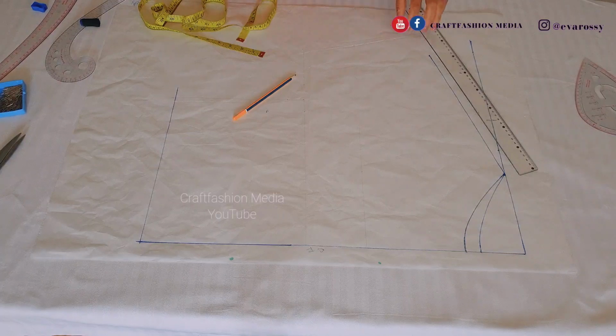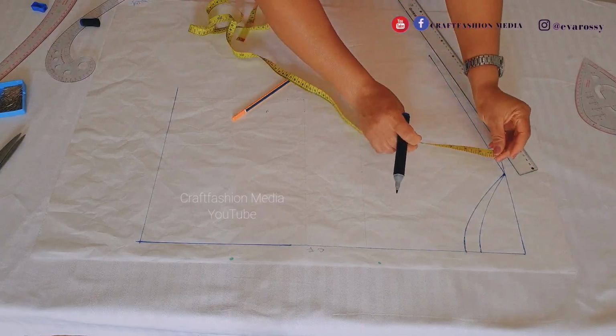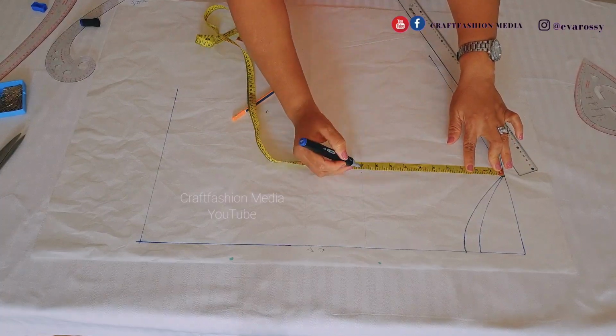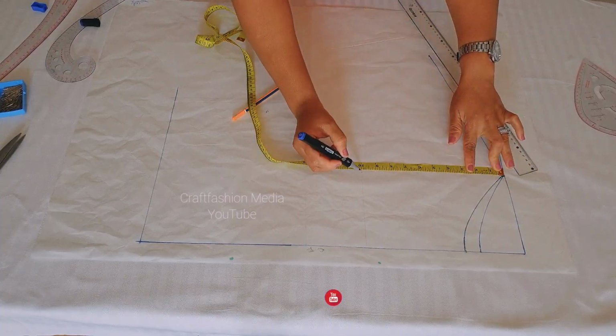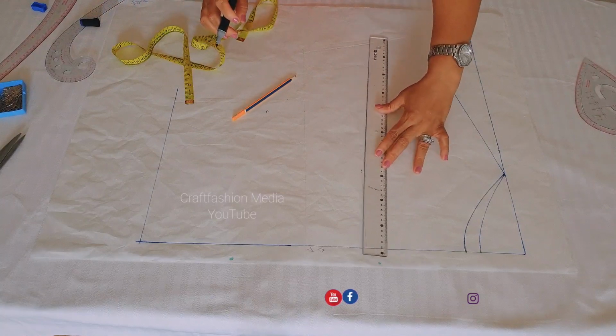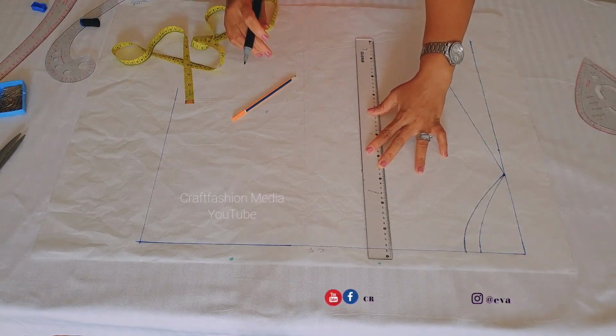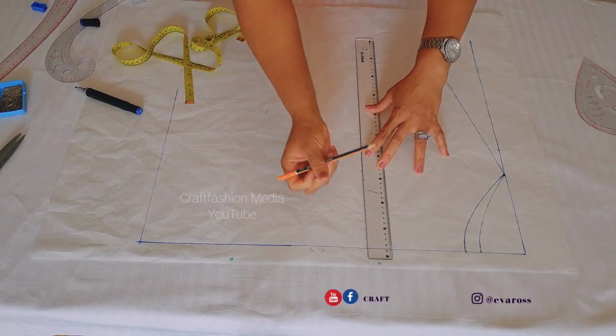Now from my high point shoulder, I am going to insert the bust point line, which is 12 inches, and I'm going to square a line across.